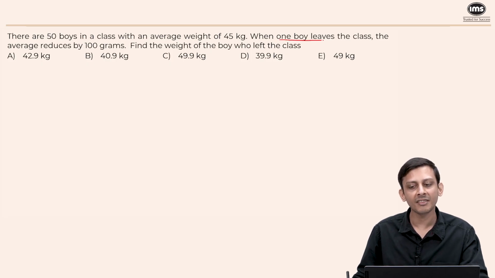One boy is leaving the class, one value is leaving the group, and the average of the group is decreasing, which means the value that is leaving the group must be more than the average of the group. If it was the same as the average, the average of the group would have remained the same. So it must be taking away more than the average so that the average of the group decreases.